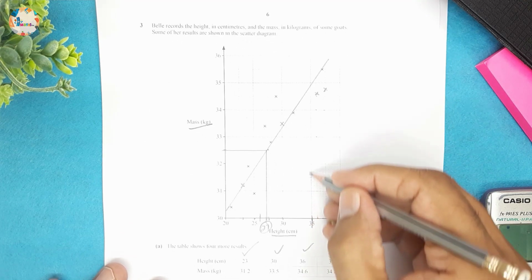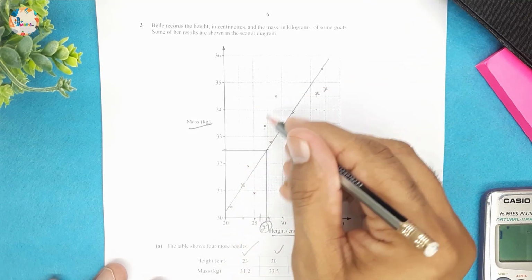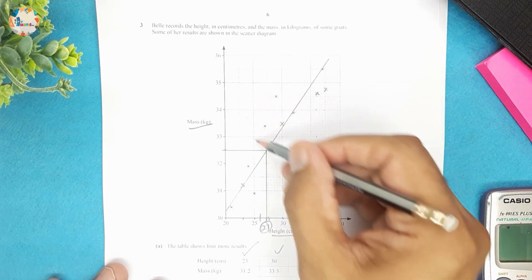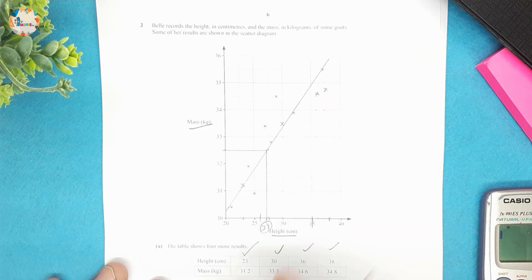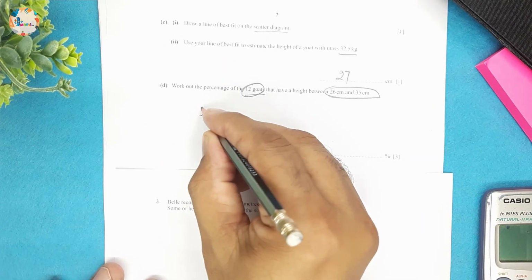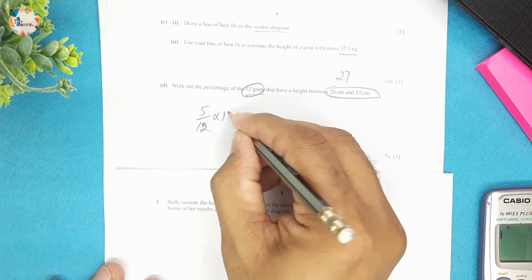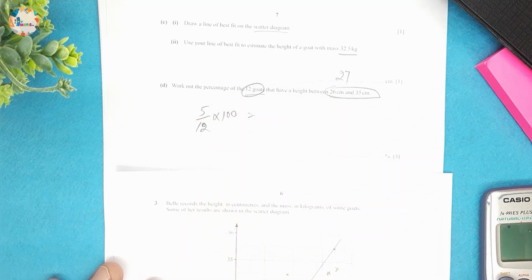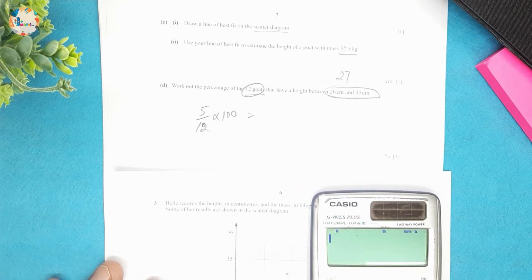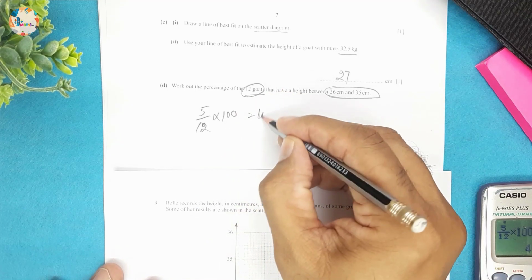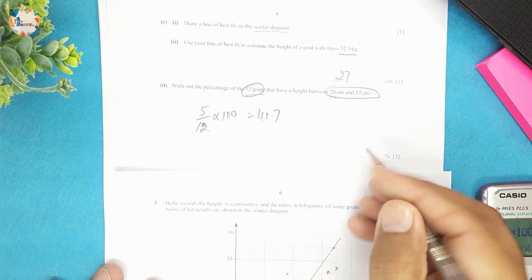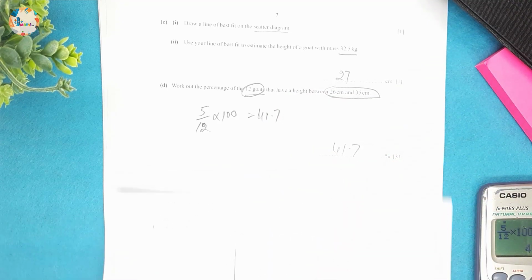So if we check in between this strip, there are 1, 2, 3, 4, 5 data points. So these 5 are out of 12. So we can write here 5 out of 12 and multiply by 100 to calculate the percentage. And this will be 5 divided by 12 and multiply by 100, and this will be equal to 41.6 recurring. So 41.7 we can write as answer.